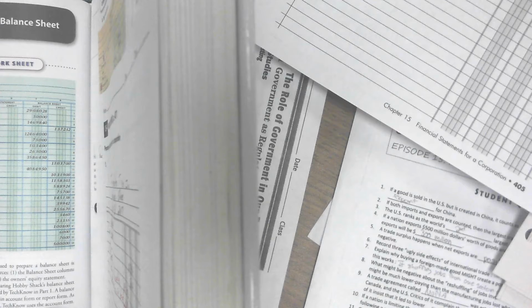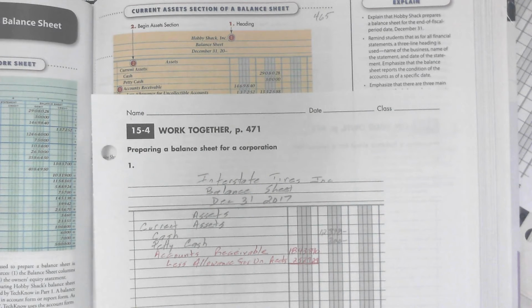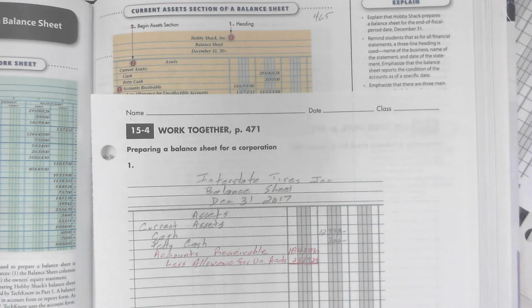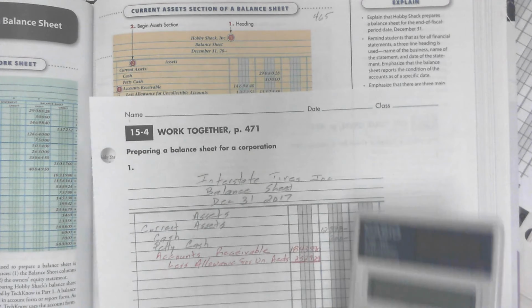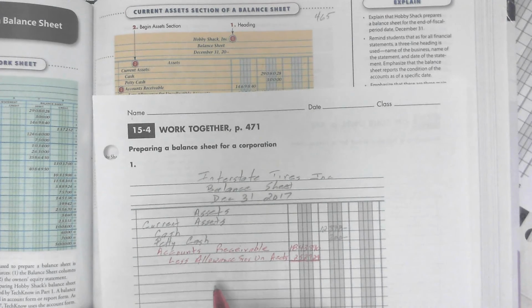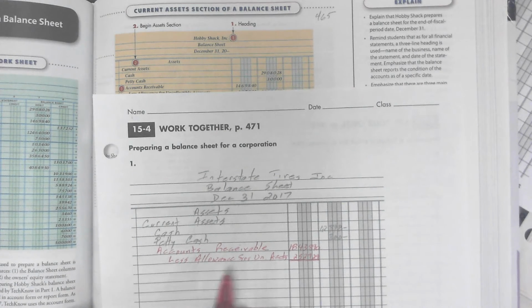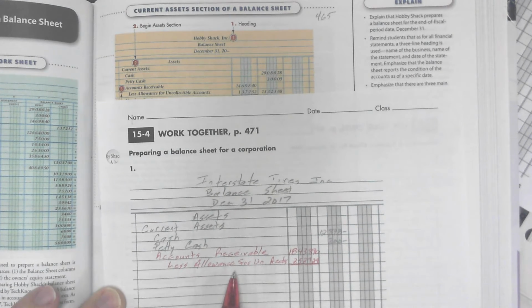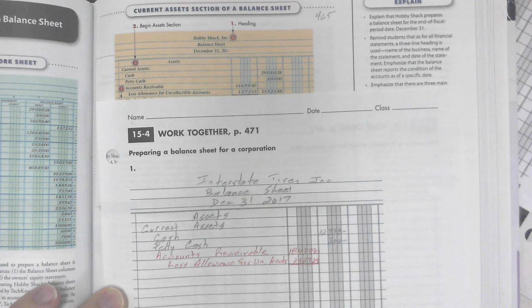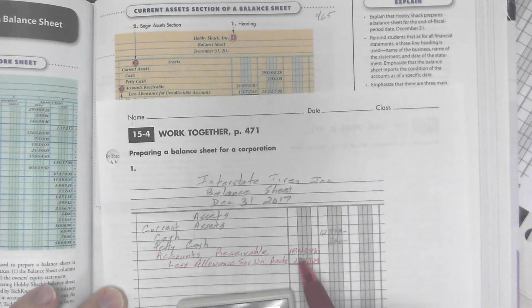Let's see if I have my calculator. I'll grab my calculator here. Okay. So less allowances, that means we're going to subtract that. So we're going to subtract the 2,000 from the 18.